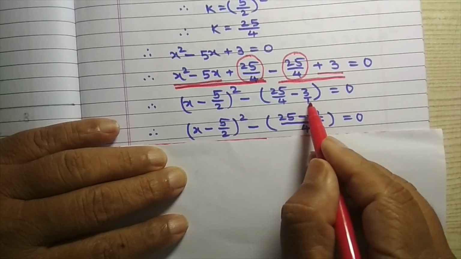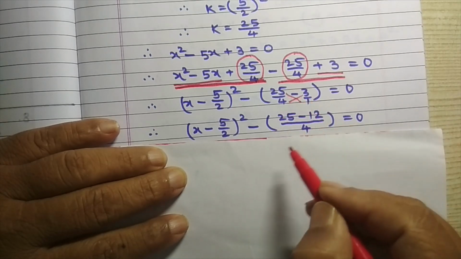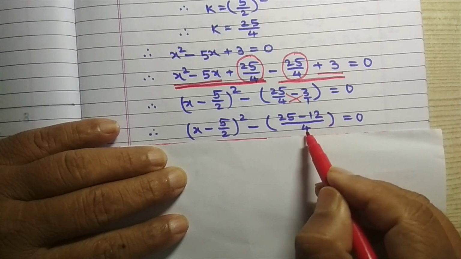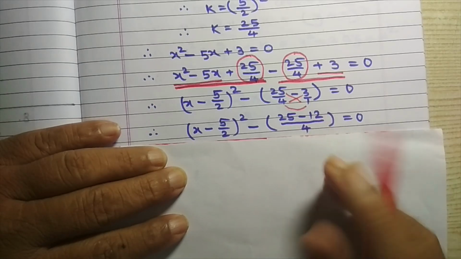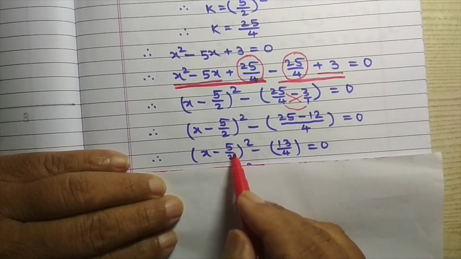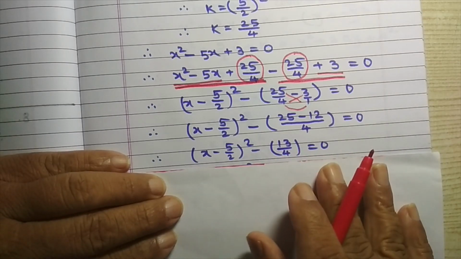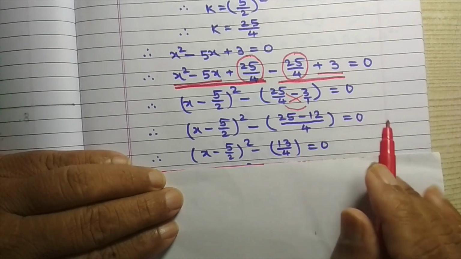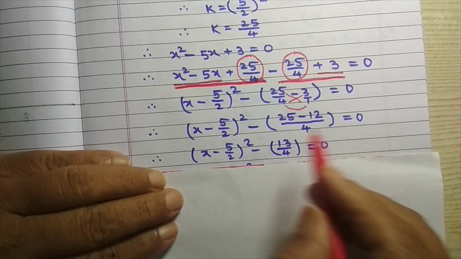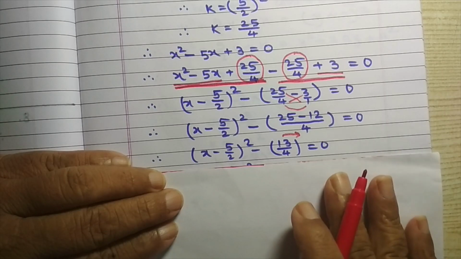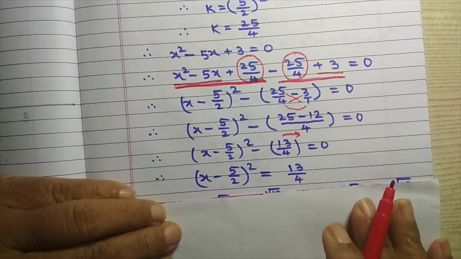minus, in bracket, 25 ones are 25, multiplication of these two, minus multiplication of the remaining two, minus 4 3s are 12, upon multiplication of the denominator, that is 4 1s are 4, is equal to 0. Subtract, and we get here (x minus 5 upon 2) bracket square minus 13 upon 4 is equal to 0. Again we have to write this term. We have to take 13 upon 4 to the right side of that equality. Then it becomes plus. See here, (x minus 5 upon 2) bracket square is equal to 13 upon 4.